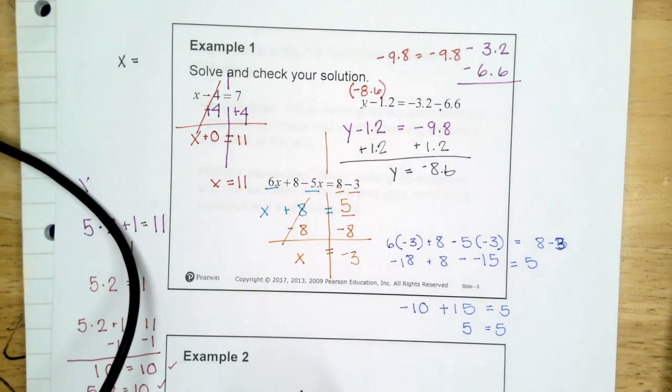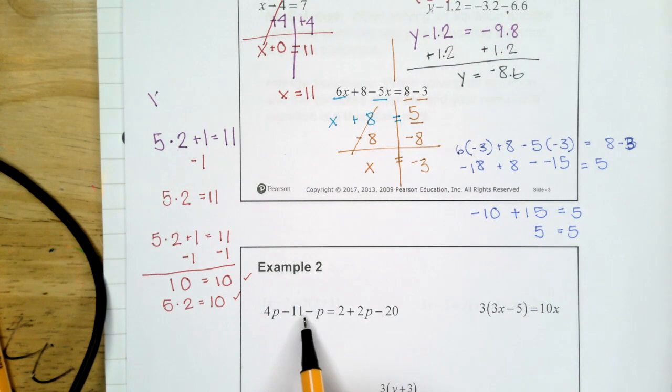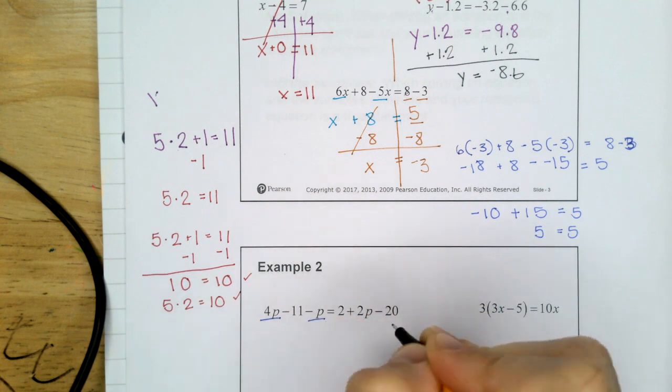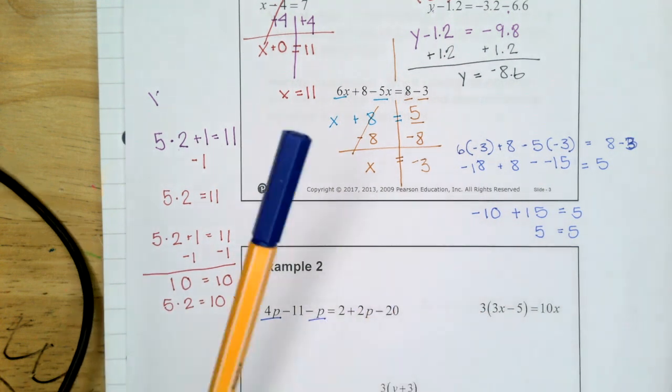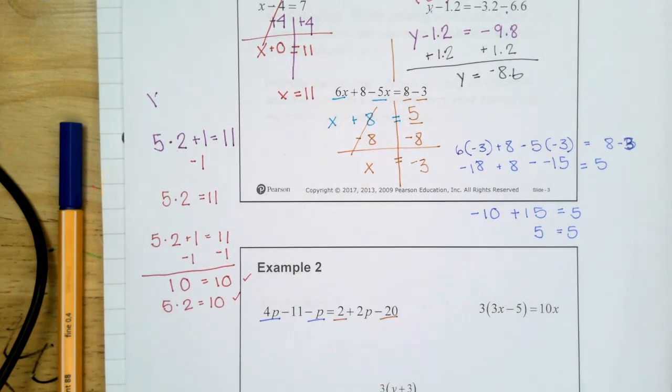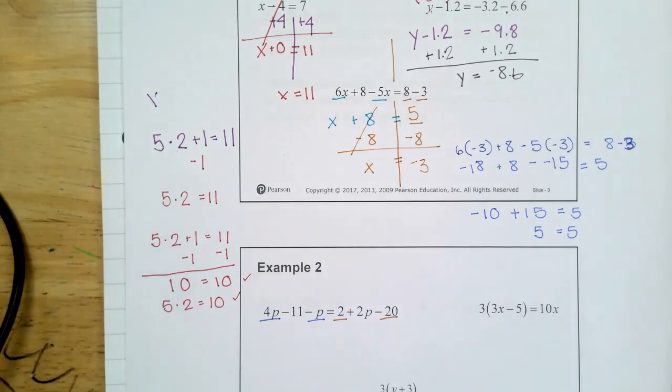Good? Okay. 4p minus 11 minus p equals 2 plus 2p minus 20. So look for your like terms, okay? Those are like terms, and then on the other side, you can combine 2 and negative 20. So go ahead, pause the video, see if you can do it by yourself, and if you get the same answer as me. Good? All right.